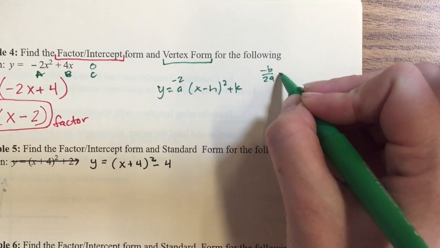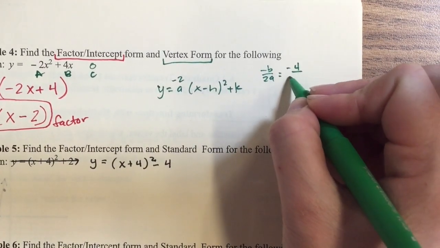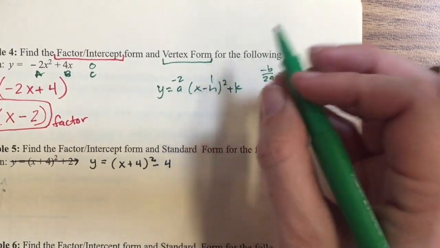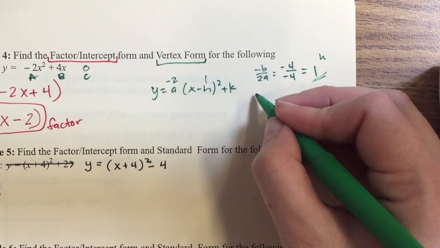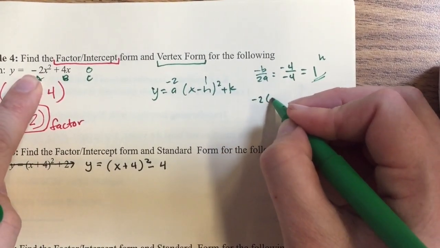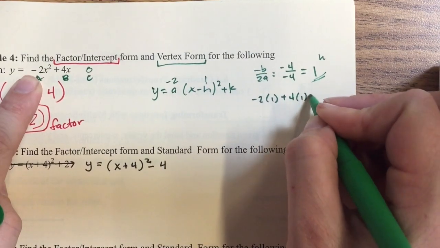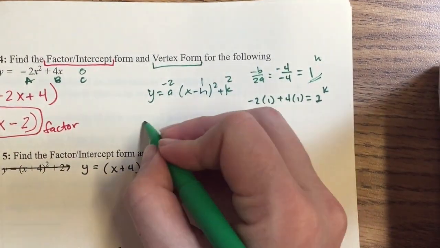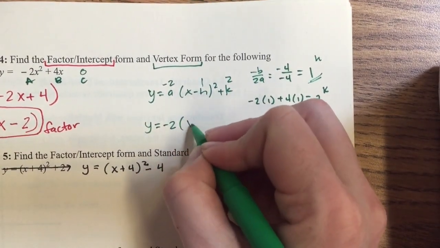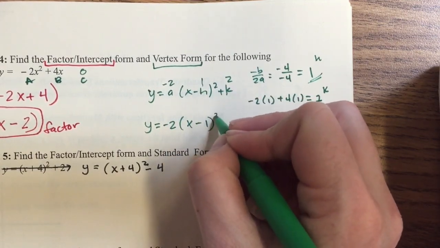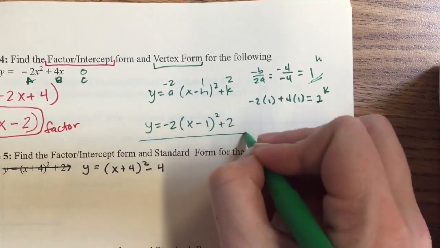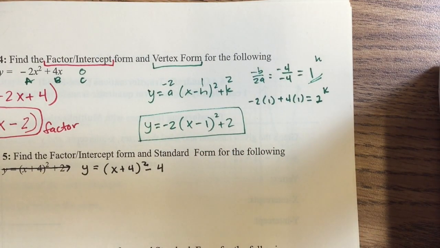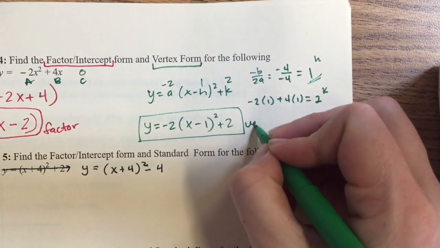Negative b over 2a would equal -(-4) over -4, which equals 1. I plug that 1 into my equation, which gives me a positive 2 for the k. Y equals -2 times (x minus 1) squared plus 2. And that is vertex form.